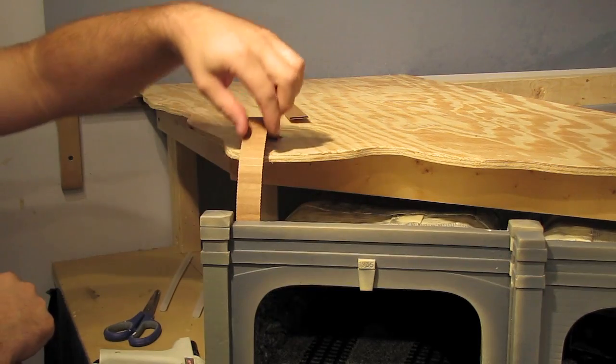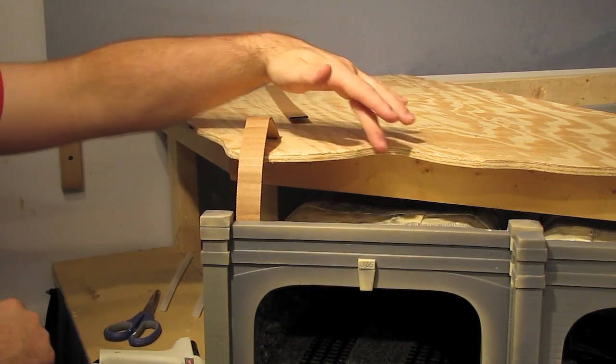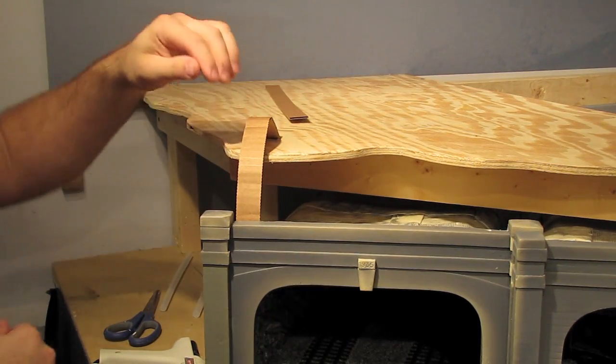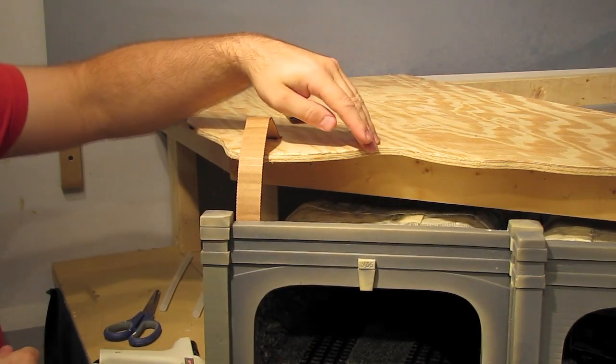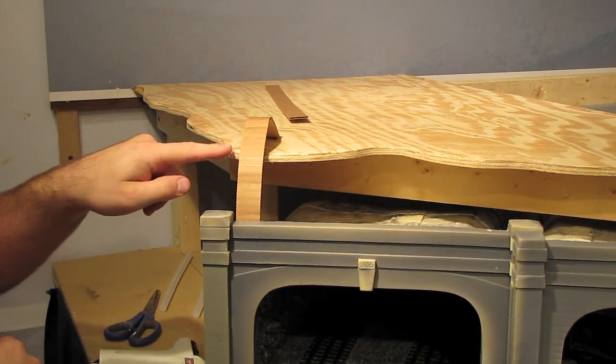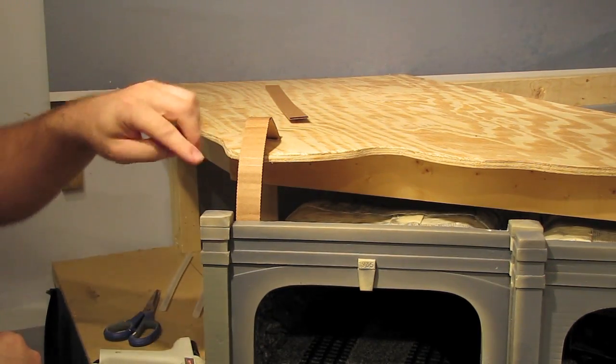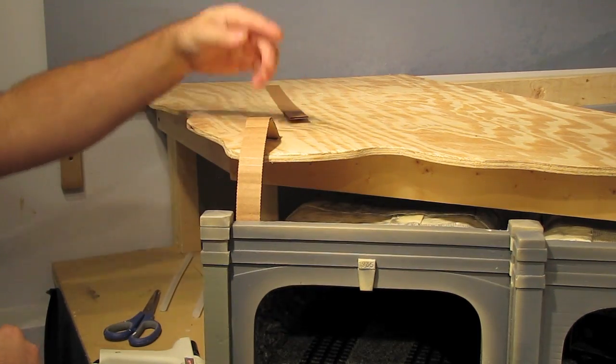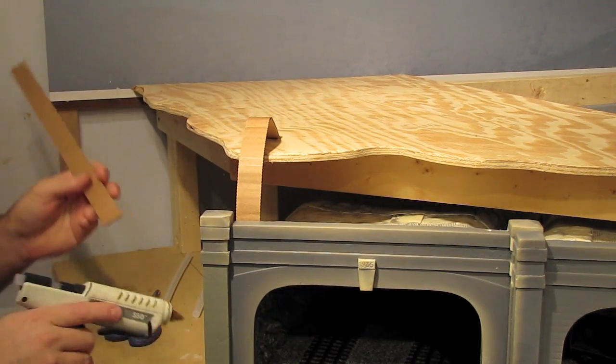And the reason I bring it up and over the edge of this wood is because I want to hide the fact that there's an edge here, and when this is all done, I don't want people to see that there is a wood edge here, so that's why I bring it up and over. And we'll just keep going like that.